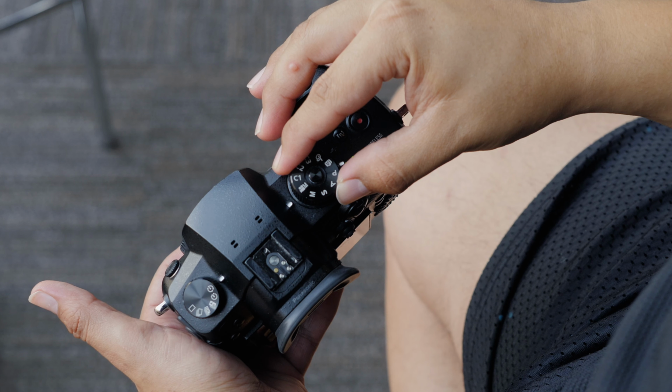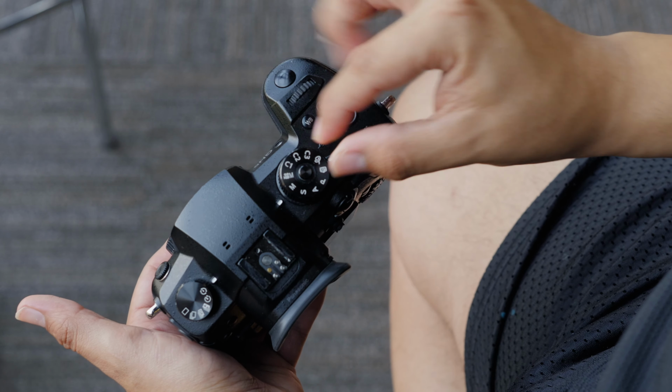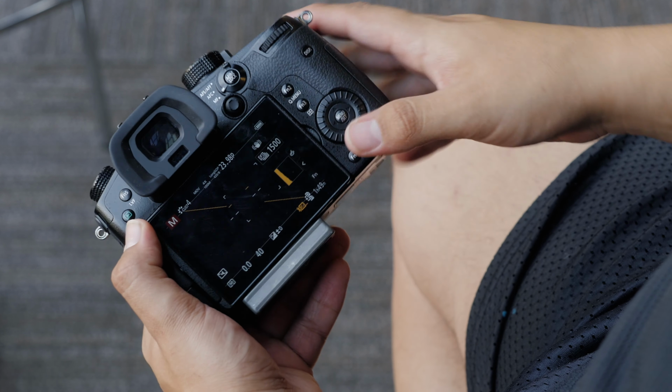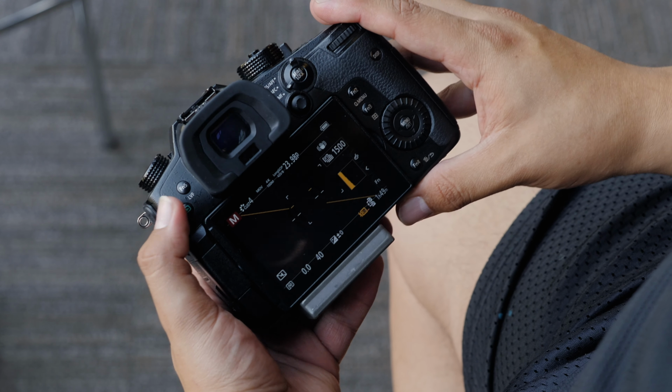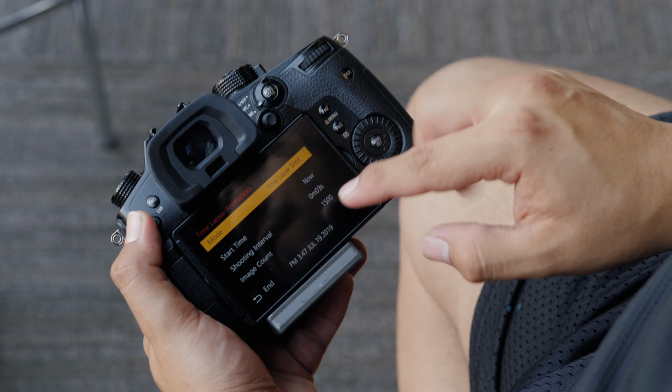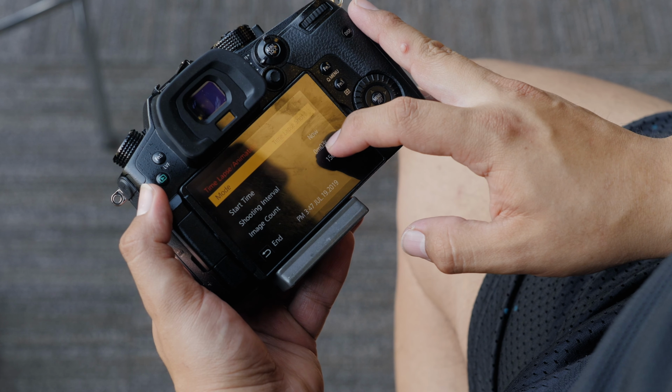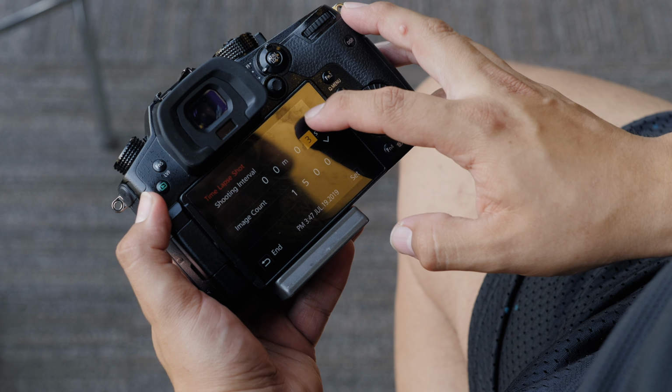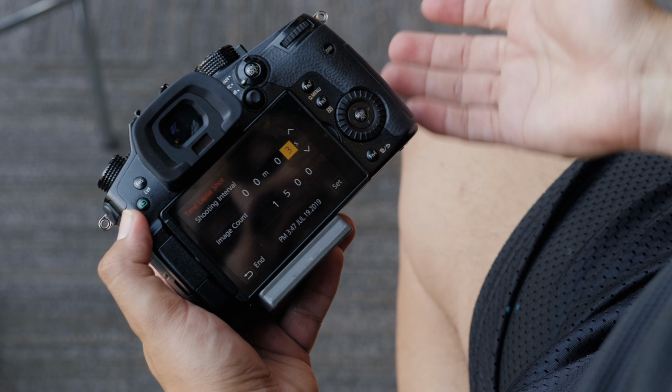Now, another thing I do with the GH5 is I do a lot of time lapses, so I like to double check that the settings are all set up. So usually what I'll do is go over here to manual mode, and that will open up this setting. Then I'll go in and look at the shooting interval. I don't know if you can see that, but I'll go in here and usually put in the amount of seconds that I want the time lapse to be.